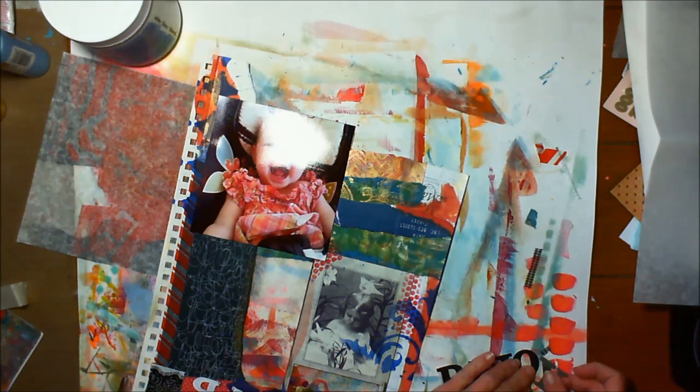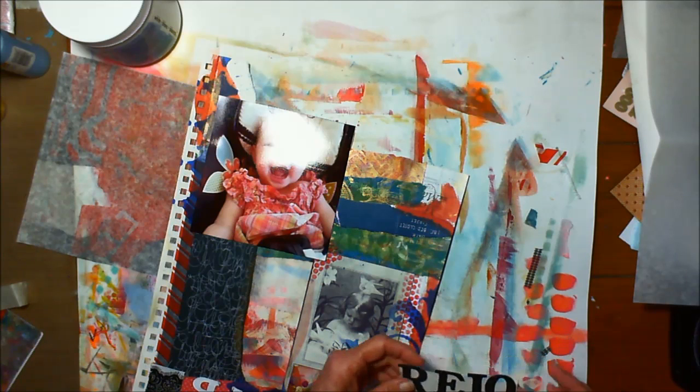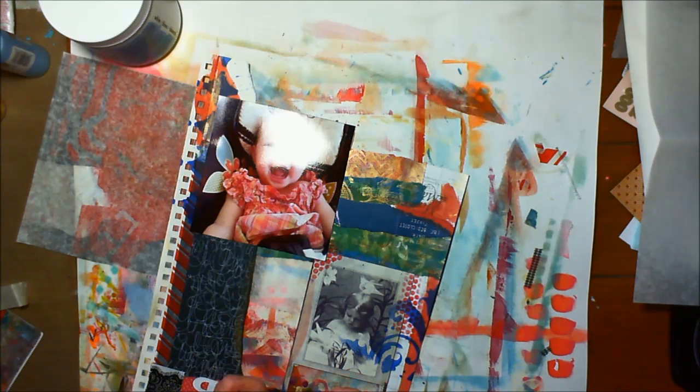I don't know if it'll work or not. We'll see. Knowing my luck, the masking tape won't stick to it at all. Should not be this difficult. It's not working. It doesn't even get enough of a grip. No, it's just coming right off.